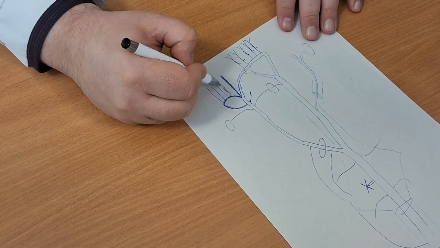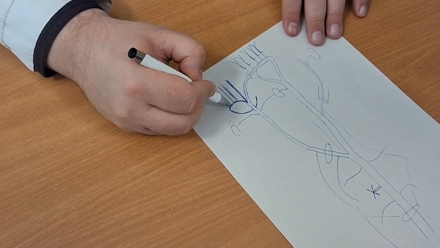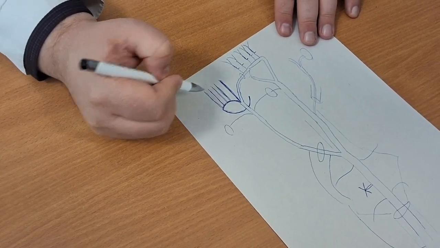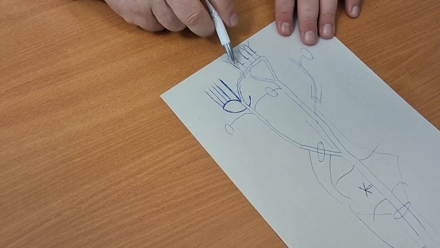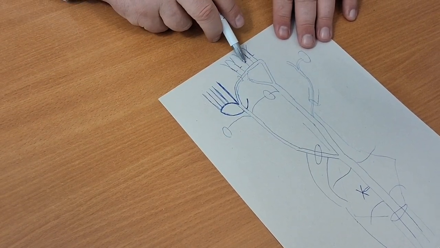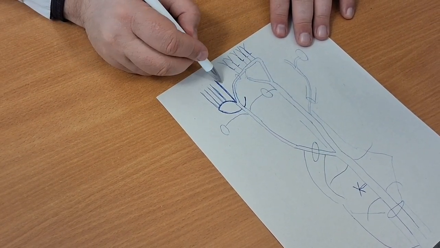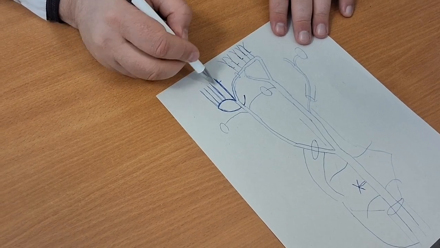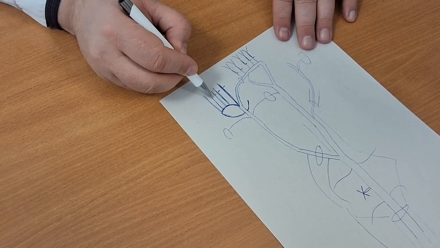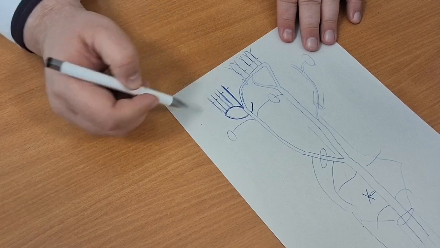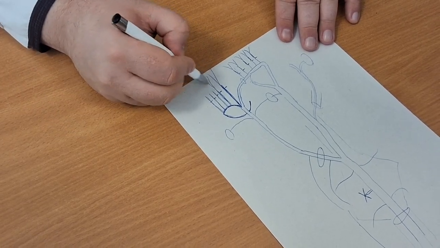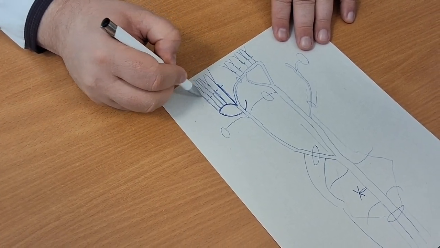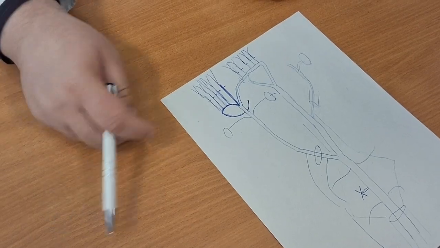From arteria arcuata we have dorsal metatarsal arteries, and dorsal metatarsal receive anastomosis with plantar metatarsal through arteria perforantes and subdivide into dorsal digital arteries, arteria digitalis dorsalis.